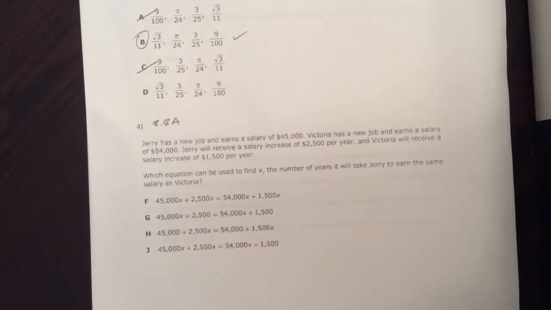Number 4. Jerry has a new job and earns a salary of $45,000. Victoria has a new job and earns a salary of $54,000. Jerry will receive a salary increase of $2,500 per year. Victoria will receive a salary increase of $1,500 per year. Which equation can be used to find X, the number of years it will take Jerry to earn the same salary as Victoria?